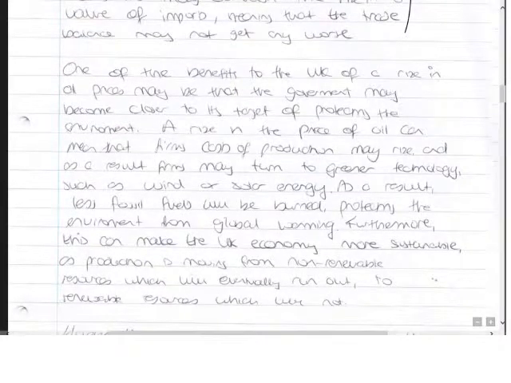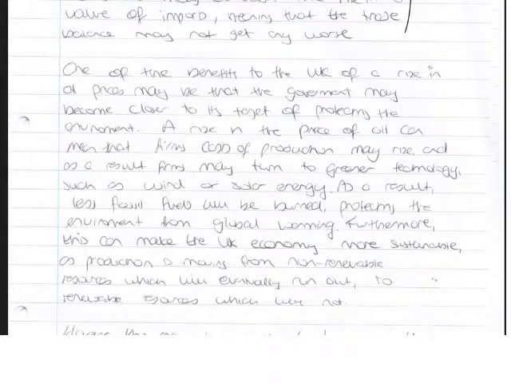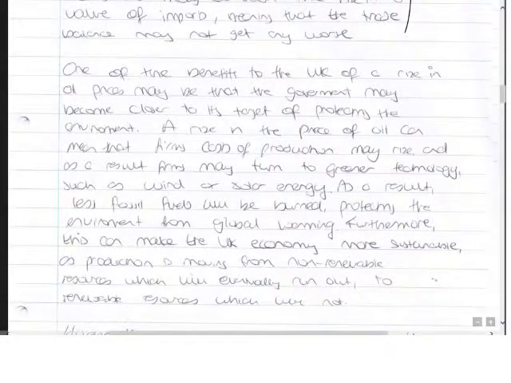One of the benefits of a rise in oil prices might be that the government may become closer to its target of protecting the environment. A rise in the price of oil can mean that firms' cost of production may rise, and as a result they may turn to greener technology such as wind or solar energy. As a result, less fossil fuels will be burned. So we've got a little bit of a cost and a benefit in there.